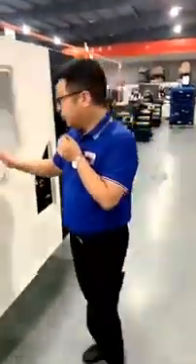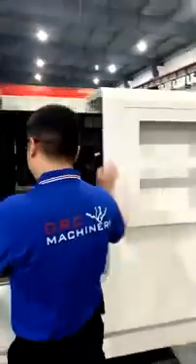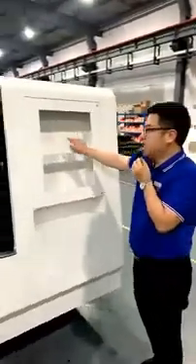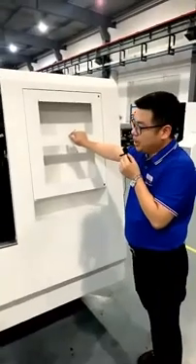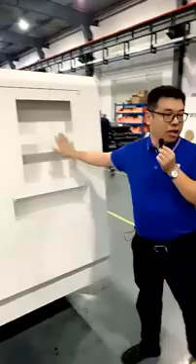The first one here, we can see, has no controller, no headstock, no turret. The turret we already have in on-hand inventory, but for the headstock and the controller, we have to wait maybe until early next week. Then we can finish for the customer.